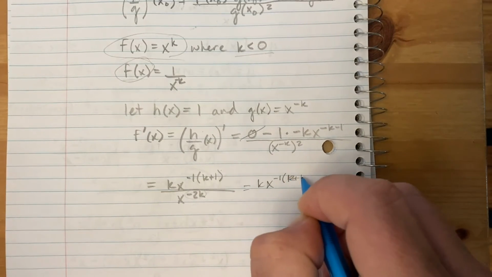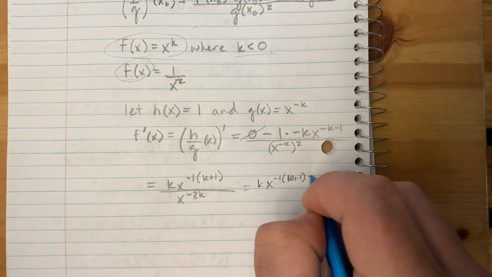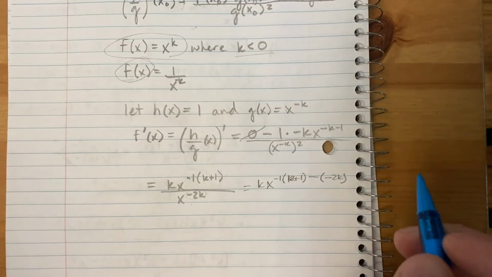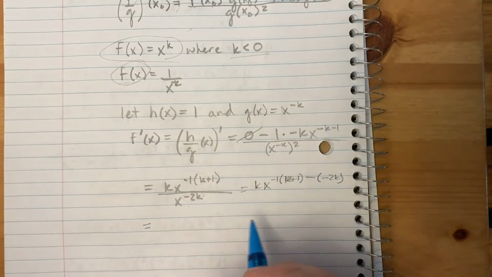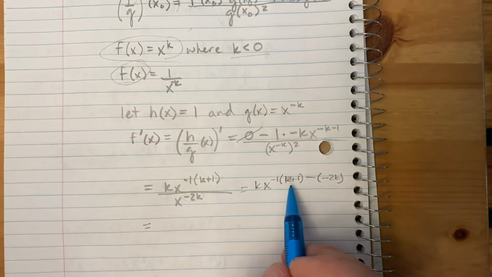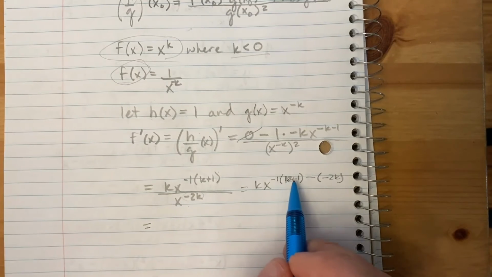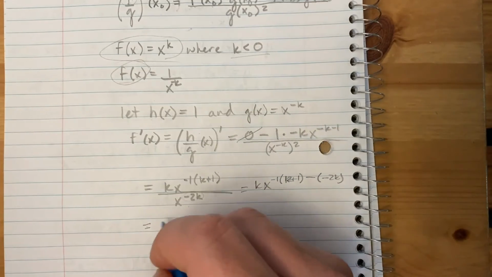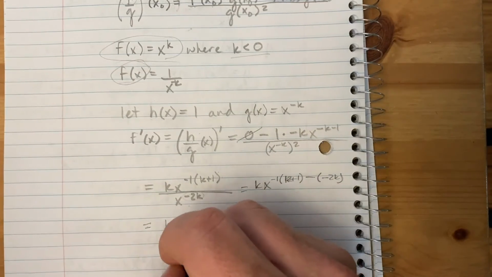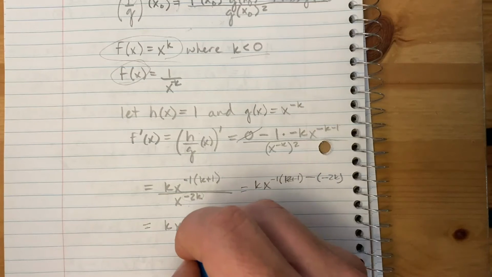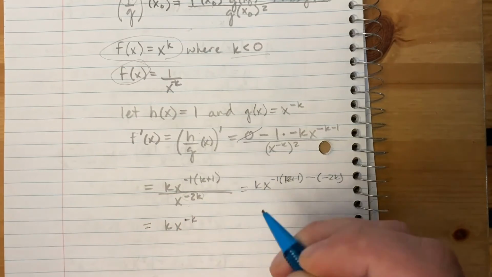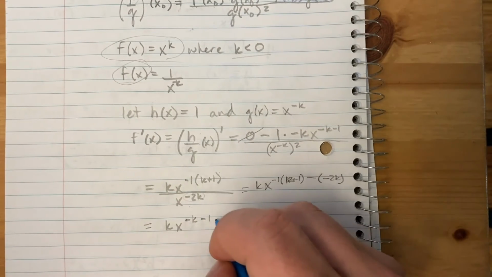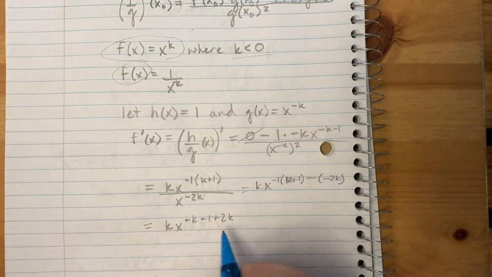Negative 1 times k plus 1 minus a negative 2k. And we can simplify this. So actually, yeah, this was kind of pointless. I thought it might be useful, but this is going to be equal to k times x to the negative k minus 1, and then minus a negative is plus, so plus 2k.